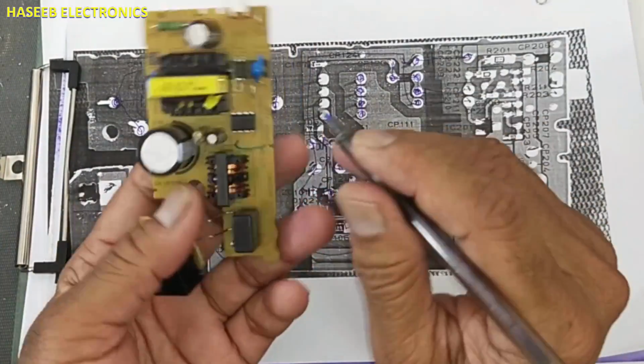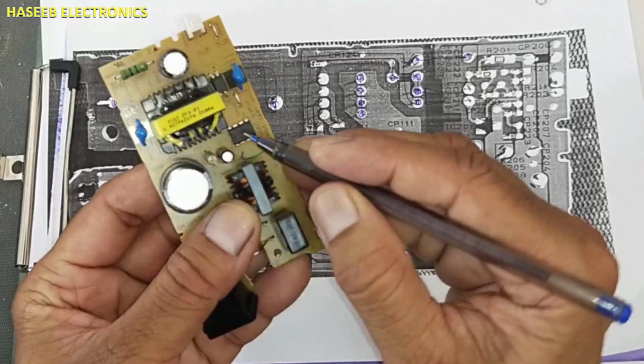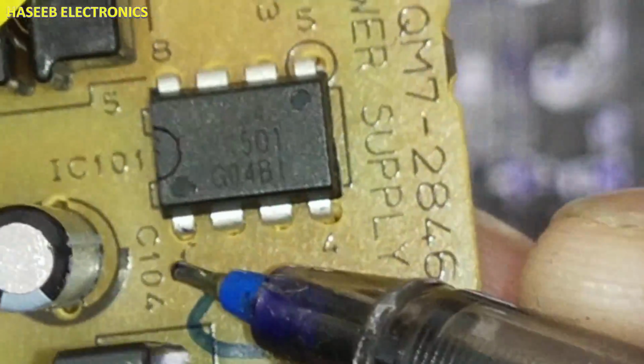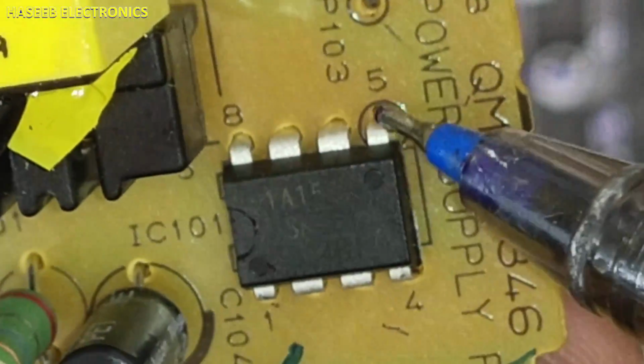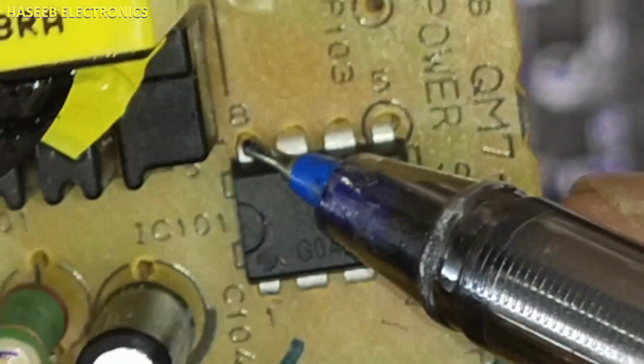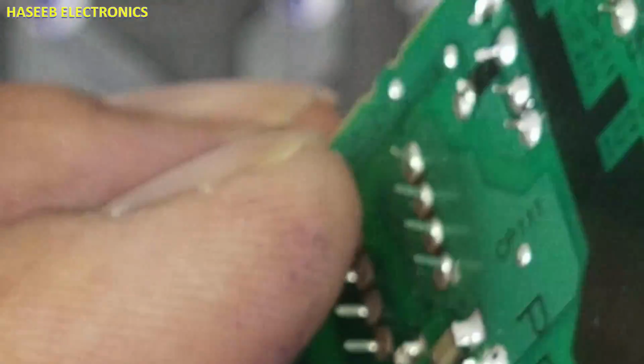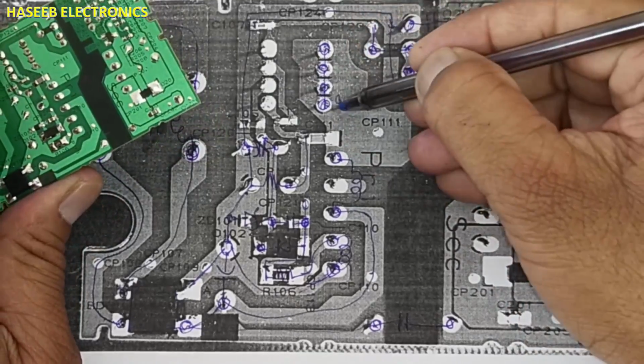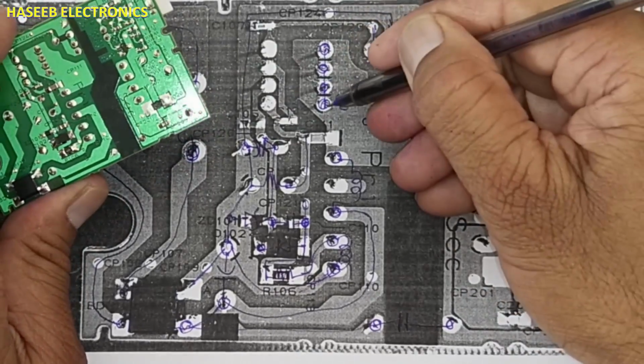This is pin number 1. If we see this IC, on this IC we have a cut and here we have an index mark, and it is pin number 1, 4, and this is the last pin, pin number 8. And if we check here, this is pin number 1 because it is the inside pin. Now this is pin number 8. So opposite to pin number 8, this is pin number 1.